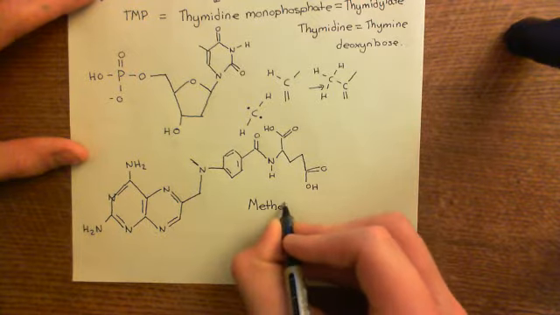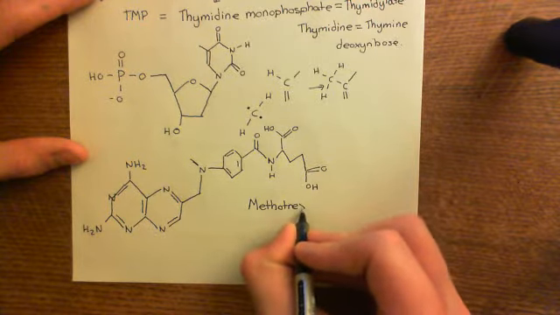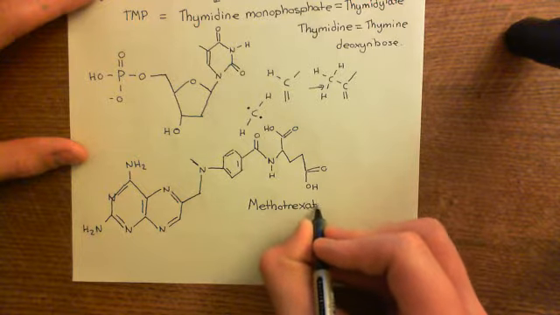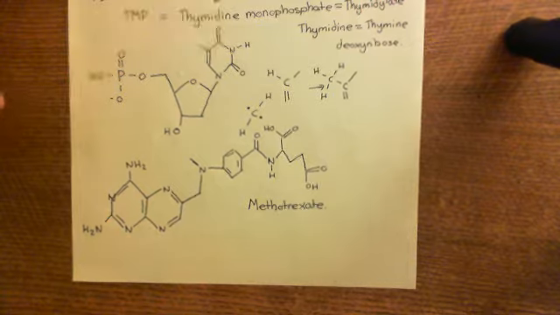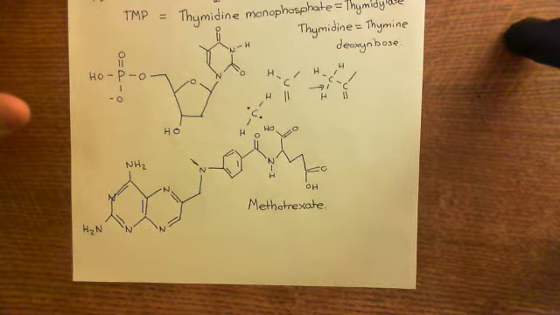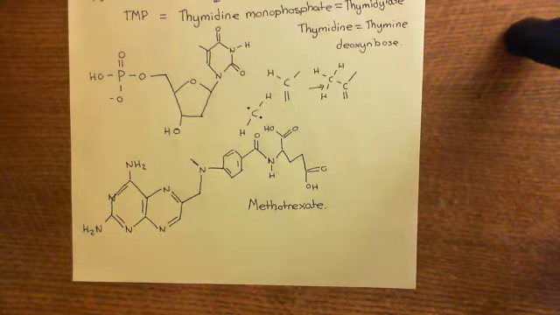So basically it's a competitive inhibitor of the enzyme dihydrofolate reductase. It goes into the active site, looks exactly like folic acid, but can't undergo the same reactions that folic acid can. So it just sits in the enzyme and inhibits it, and stops it converting folic acid into dihydrofolate, and then dihydrofolate into tetrahydrofolate. Okay, so let's now discuss the consequences of this for a cancer cell.